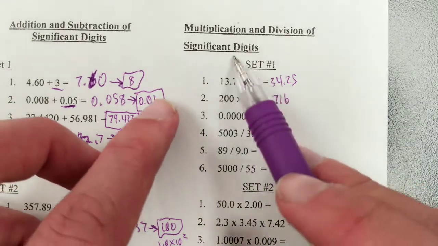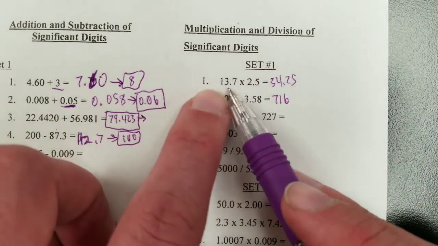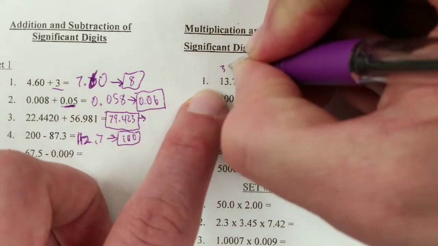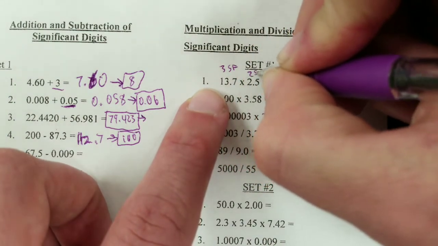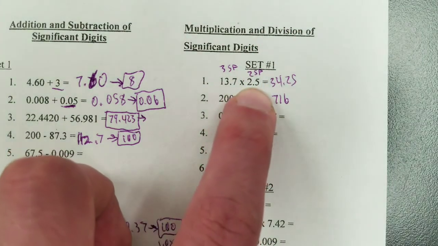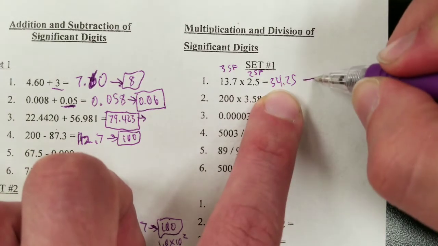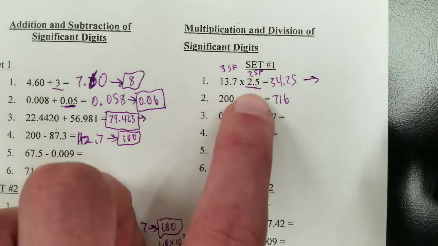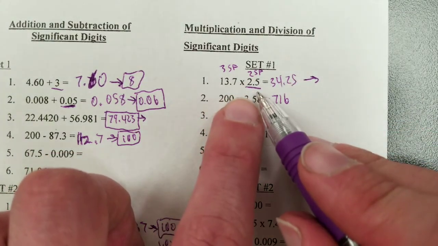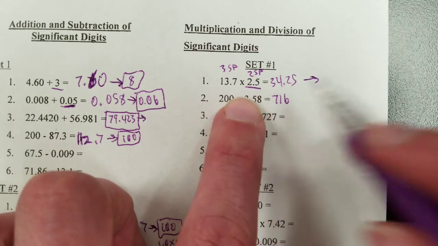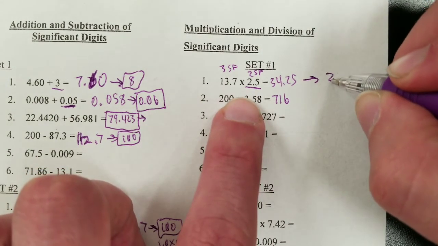Now, here you count how many sig figs it has. This has 3 significant figures. This has 2 significant figures. Therefore, your answer can't have more than 2 significant figures. So this is the smallest number of sig figs, so I'm going to underline that. That tells me that this number is the one that determined how I was going to round. And I rounded to 2 sig figs.